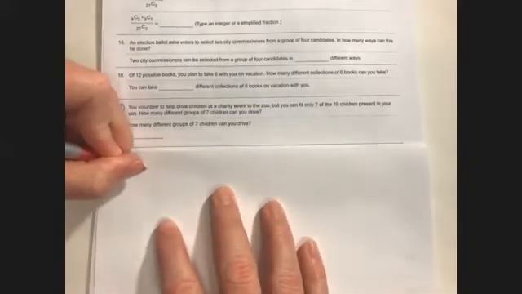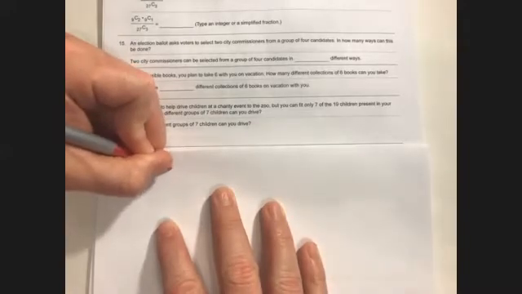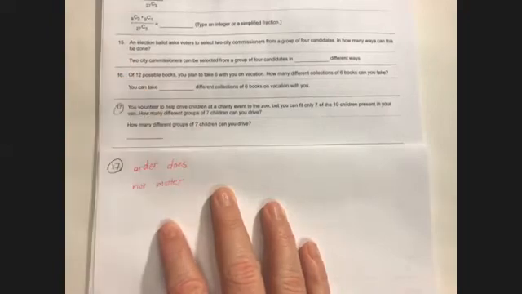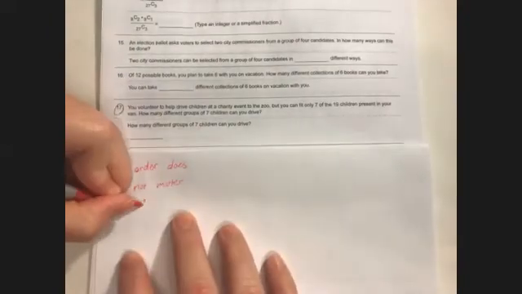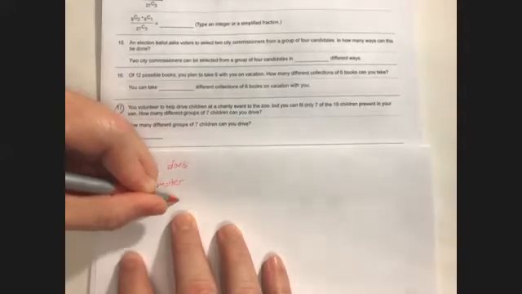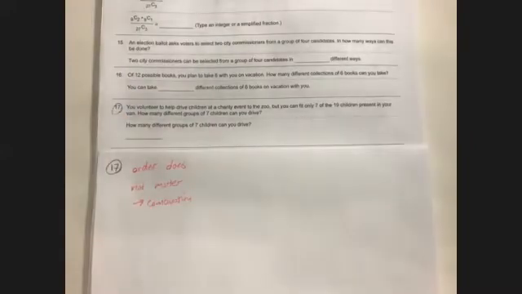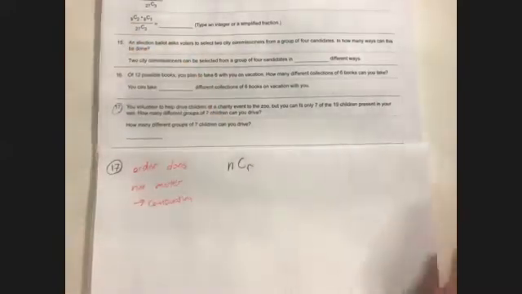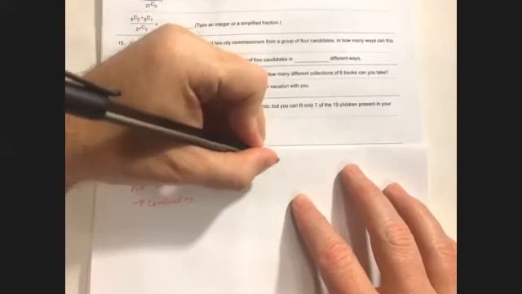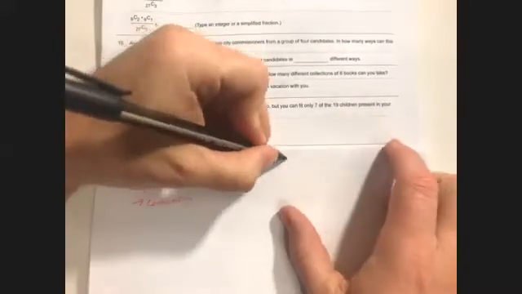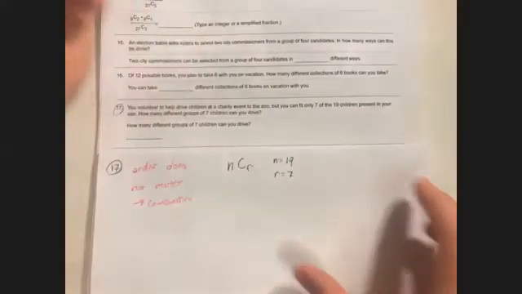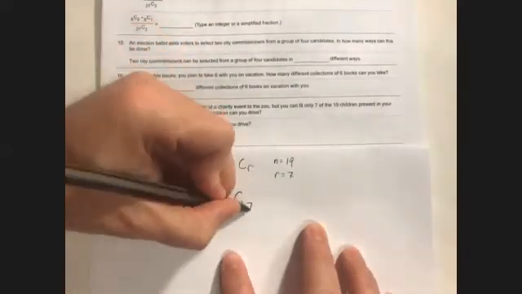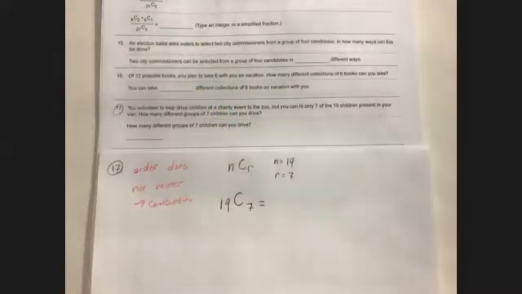So it's a good idea to remind ourselves that order does not matter. Since order does not matter, that means it's a combination problem. So I'm going to use nCr, but what's the R? 19 is the total, R is the amount we can take, so 19 choose 7 will be our answer.